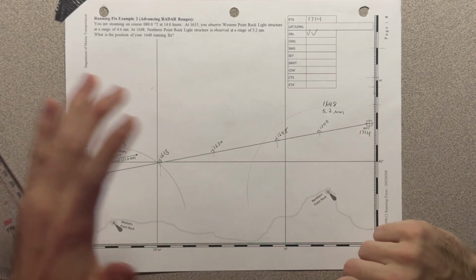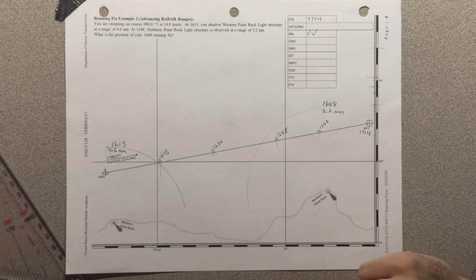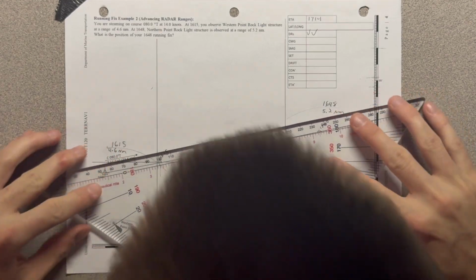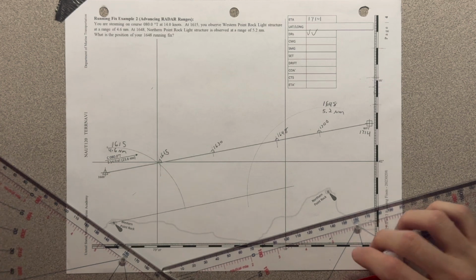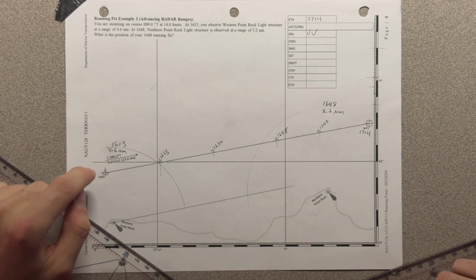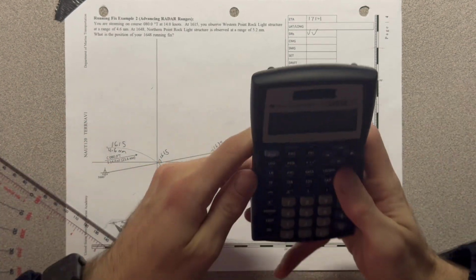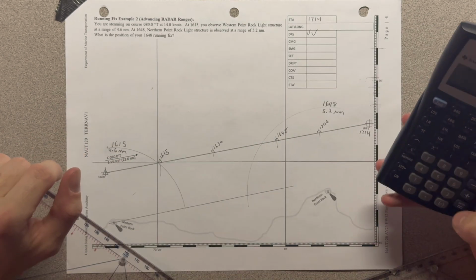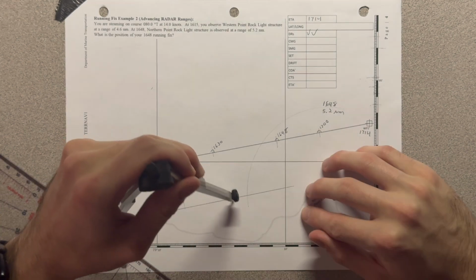Now we can't advance an arc. What we have to do is we actually have to advance the light itself. So we're going to have a line that's going to follow our track line. We're going to bring it down to the light, and we're going to extend it some distance this way. So now what I have to do is I have to figure out how far I went from 1615 to 1648. So 48 minus 15 divided by 60 times speed 14 knots. So on this line we went 7.7 nautical miles.